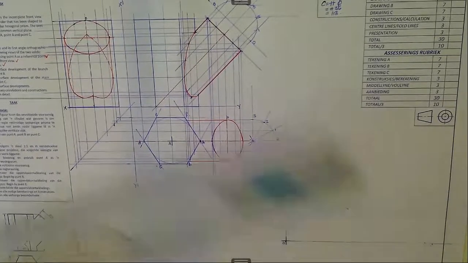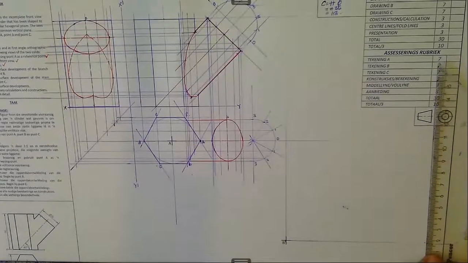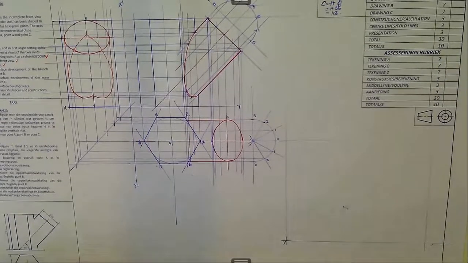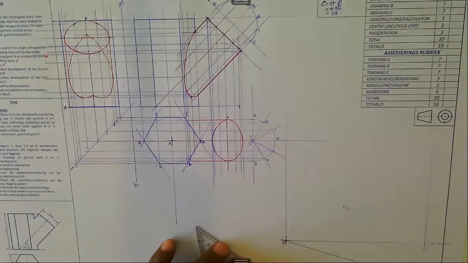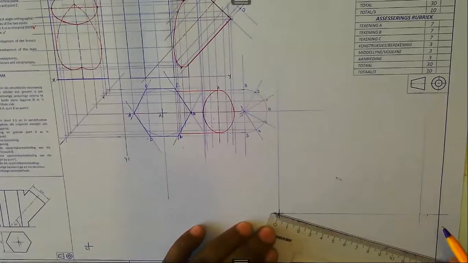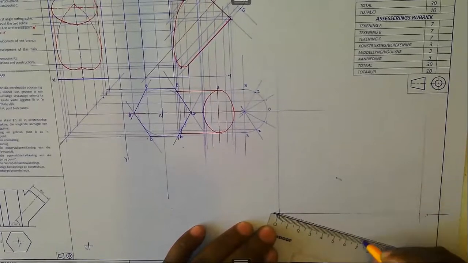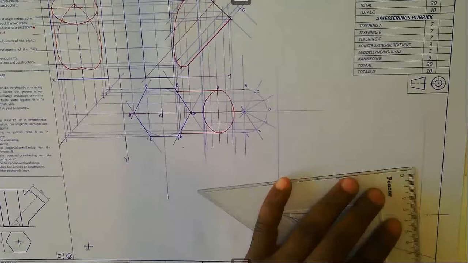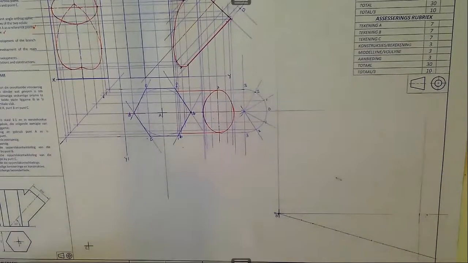Then draw a faint vertical line, like that. I now want to divide this one into 12 equal parts, the same divisions that we have there. But let me take this one up. It's 12 equal parts. That's 1, 2, 3, 4, 5, 6, 7, 8, 10, 11. Like that, okay? If you can use an adjustable set square, it will be faster.